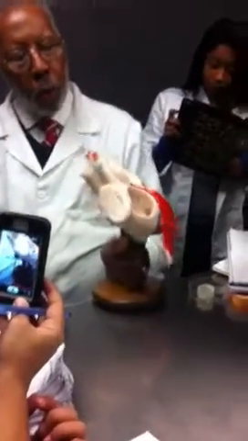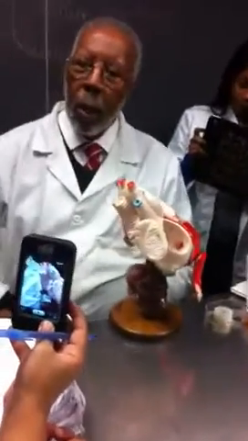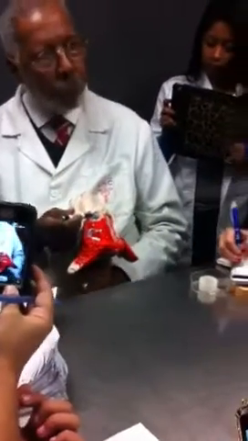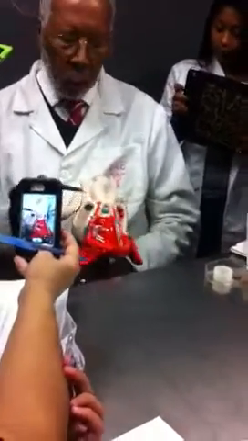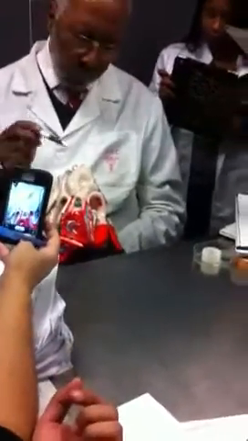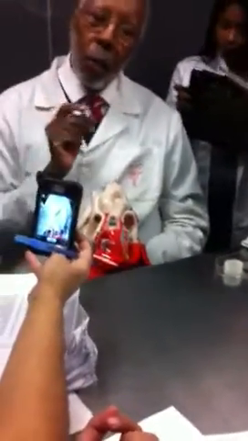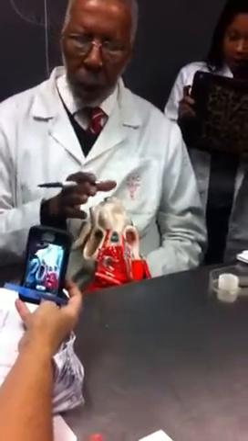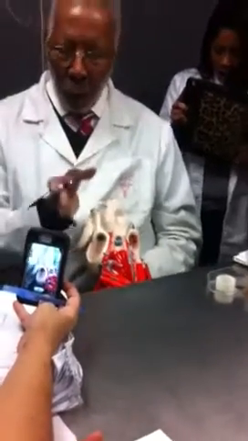The cone-shaped area will then lead to the pulmonary semilunar valve. This is the pulmonary semilunar valve. It leads into the pulmonary trunk. The pulmonary trunk divides into two arteries, the left and right pulmonary arteries, which carry blood to the right and left lung.